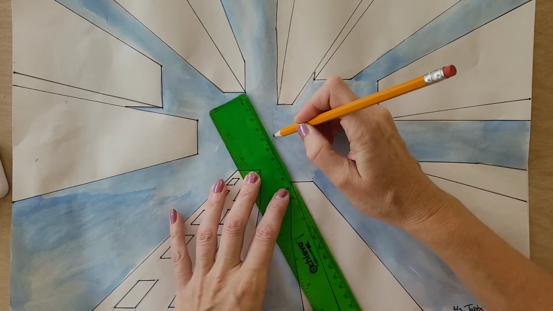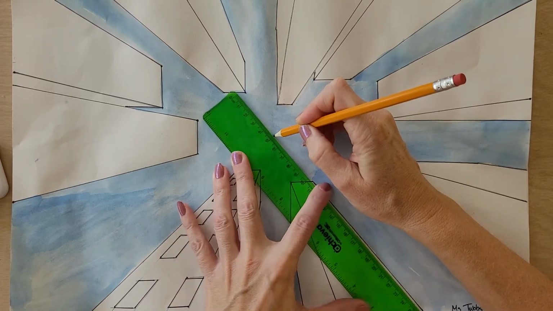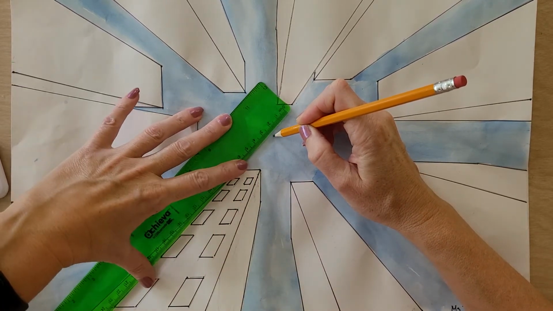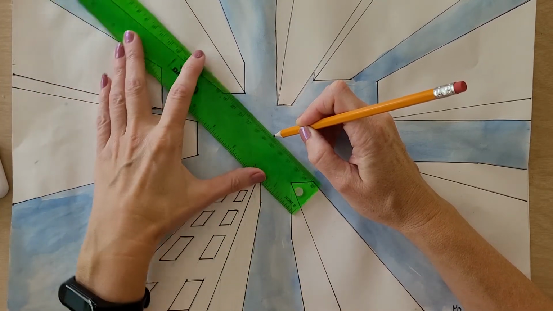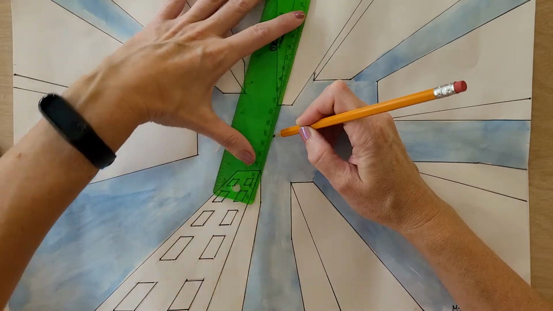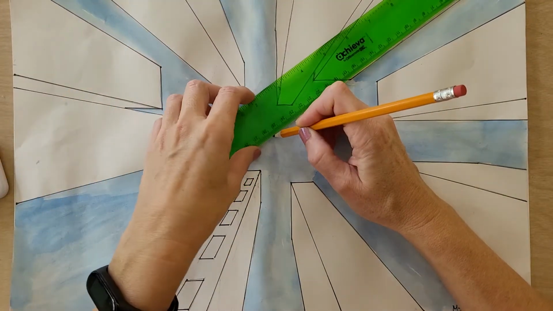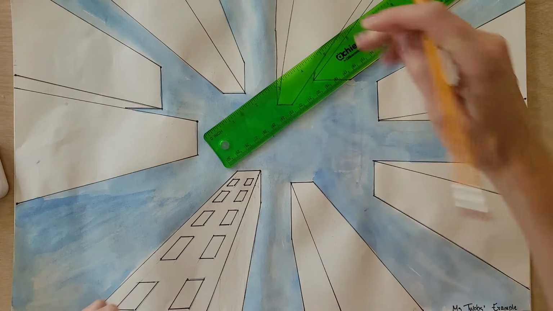So see how that side of the building lines up, this side of the building lines up, this side of this building lines up. And this is true for all of the buildings. If I go to the other side of the paper, that's lining up, that's lining up, that's lining up, that's lining up. So everything comes back to this one vanishing point.